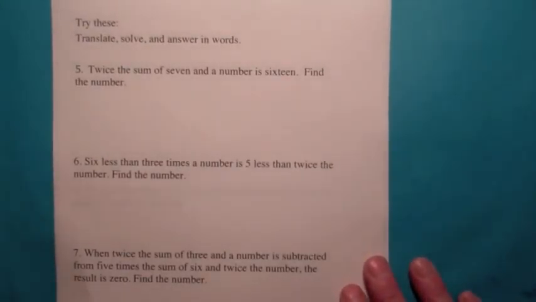Okay, why don't you hit the pause button. Try these on your own. We'll go over these in just a minute. Make sure you translate to an equation, solve, then answer in words.